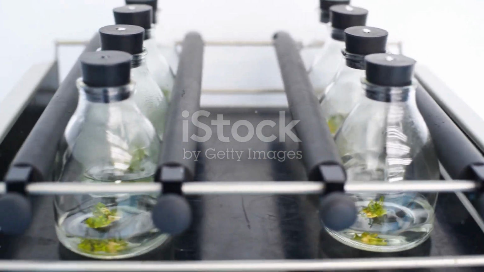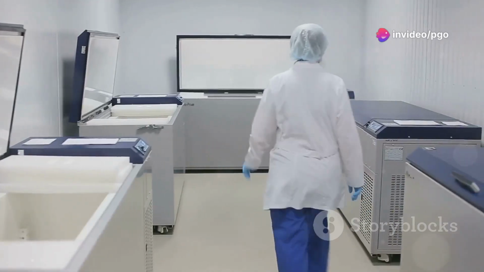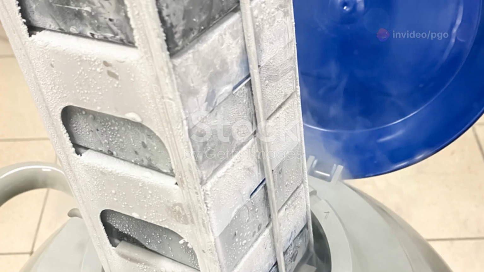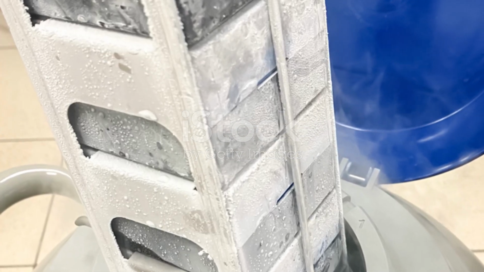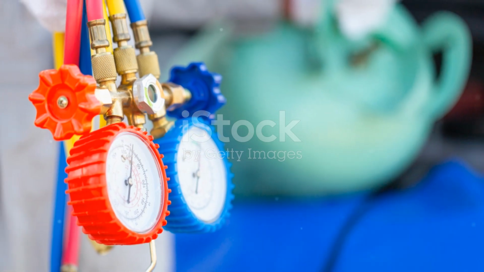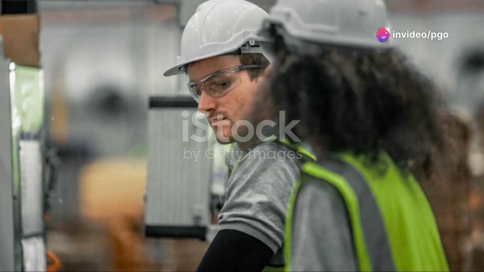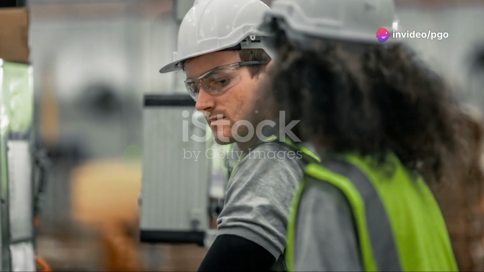suitable for analysis. Laboratories utilize a variety of storage equipment to maintain these controlled environments, including refrigerators, freezers, specialized storage cabinets, and liquid nitrogen tanks for long-term preservation. These storage units are regularly monitored and calibrated to ensure they maintain the required temperature and humidity levels.